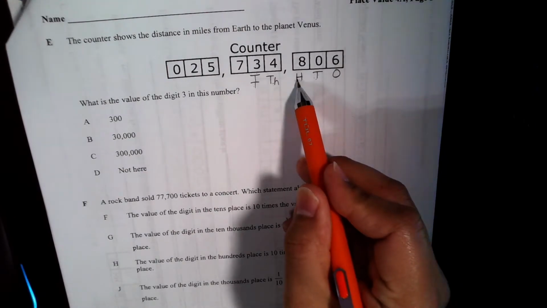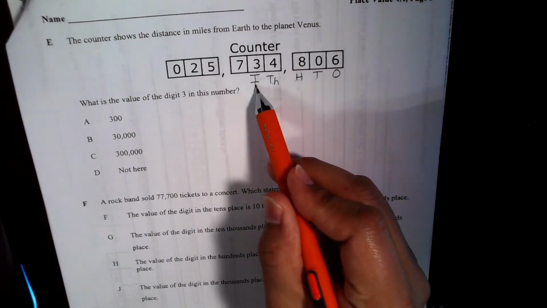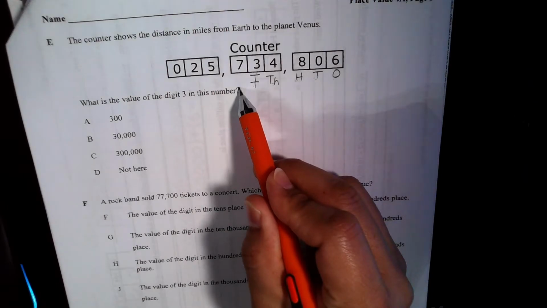Ones, tens, hundreds, thousands, 10,000. 100,000.